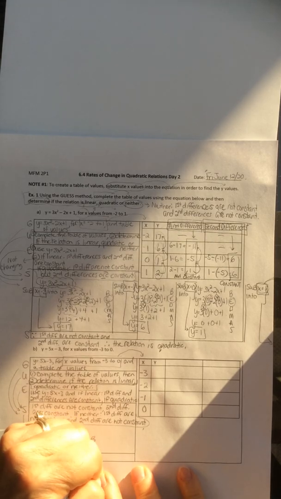So we're going to sub x equals -3 into y equals 5x minus 3. So x equals negative 3 means that negative 3 is going to replace this x letter. Okay, so y is equal to 5 times negative 3 minus 3. I'm still using BEDMAS.